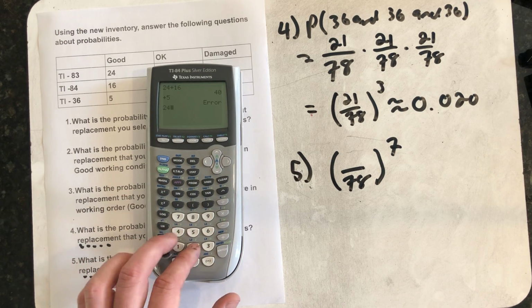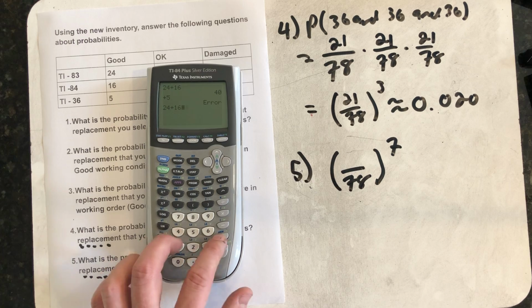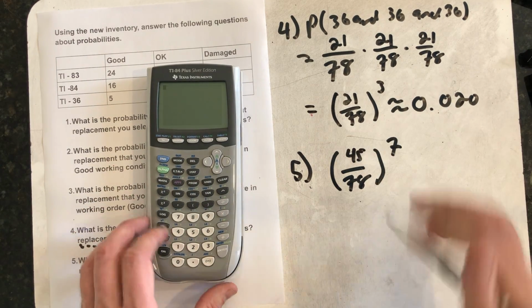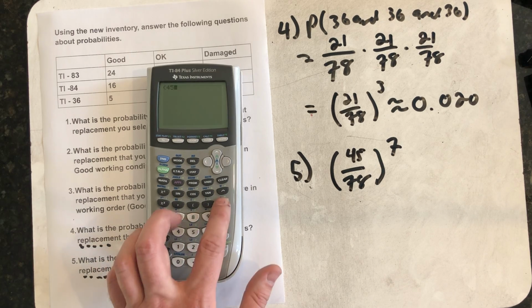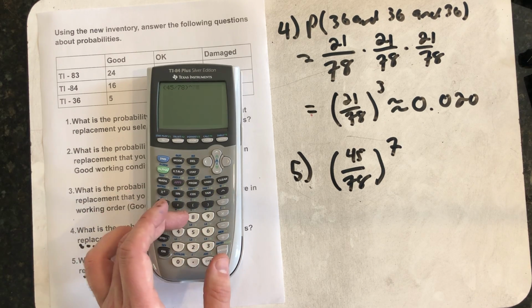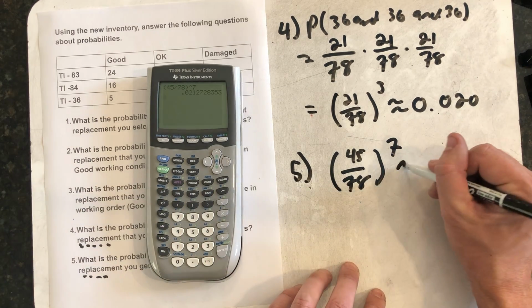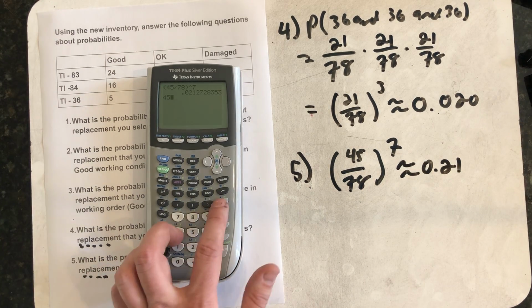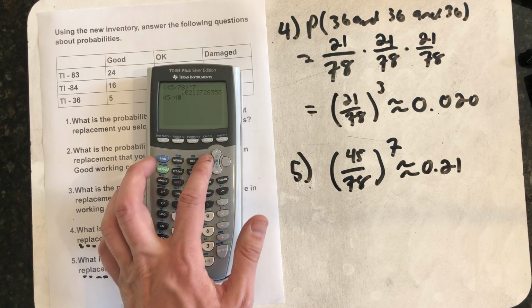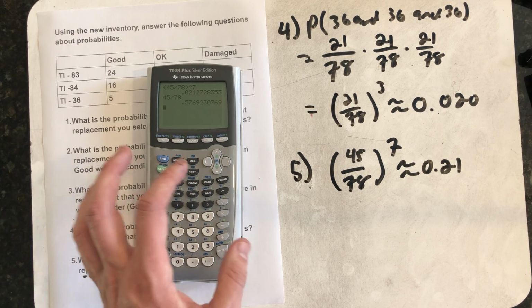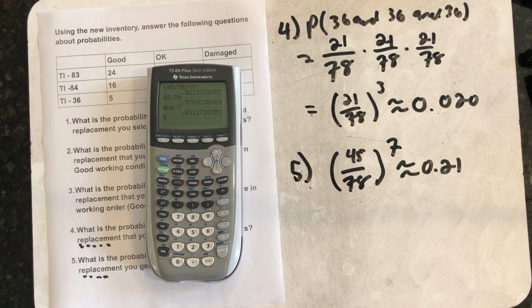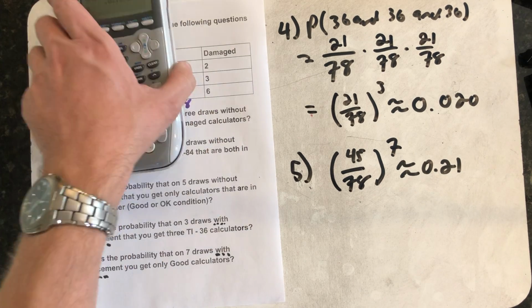Easy for me to do. 24 plus 16 plus 5 is 45. I need to raise that to the 7th. 45 out of 78 to the 7th power. About 0.21. Or I could say 45 out of 78, enter, to the 7th power. And I get the same calculation. So there we have it. That's how we can handle those with replacement problems.